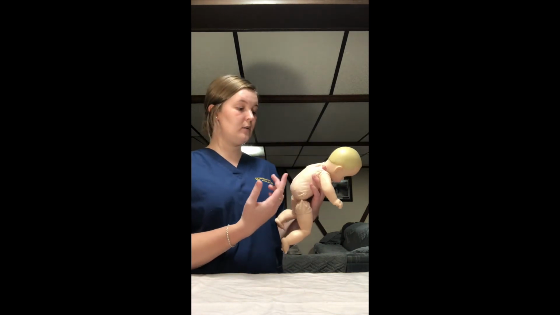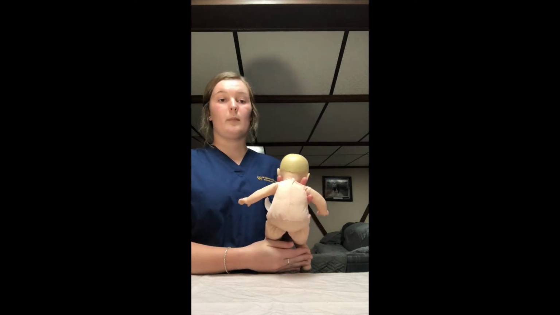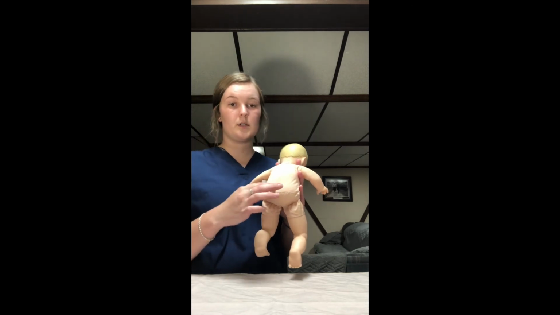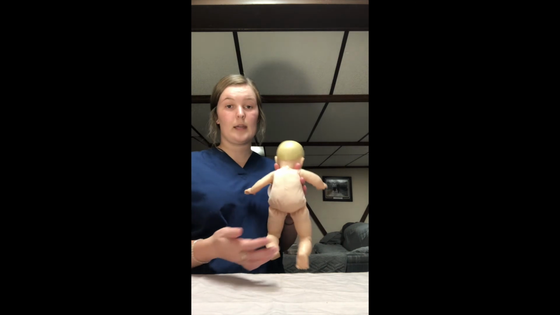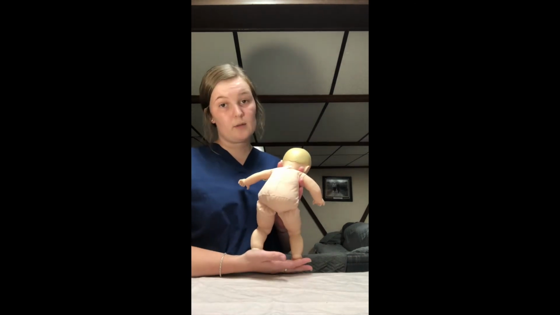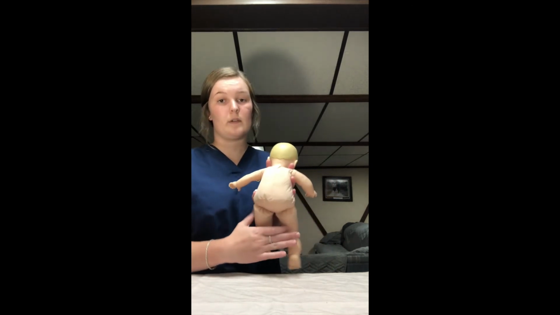Also at this time, I would note any Mongolian spots on the back or the bottom. If there's any skin disruptions, sacral dimples, or tufts of long hair along the spinal column, it could indicate underlying conditions, pretty serious ones as well, such as spina bifida or tethered cord syndrome, which would need further interventions.